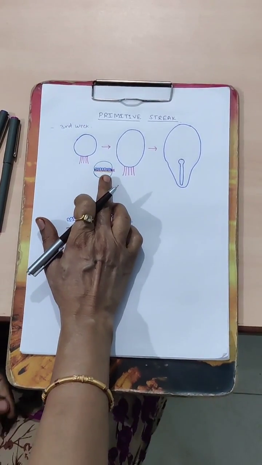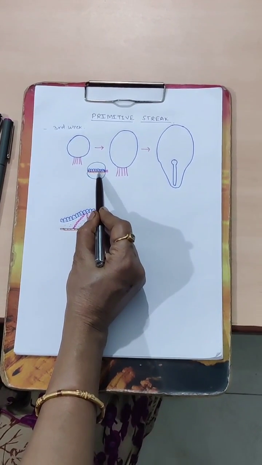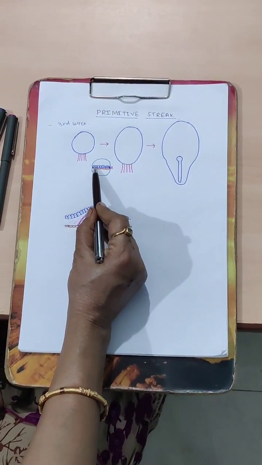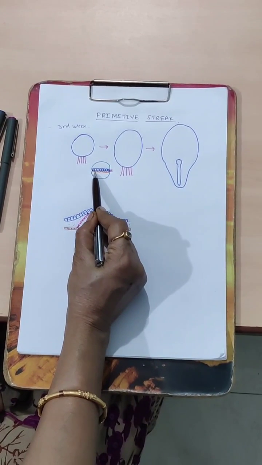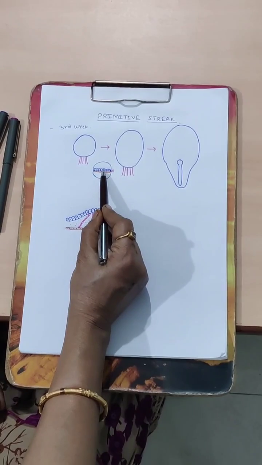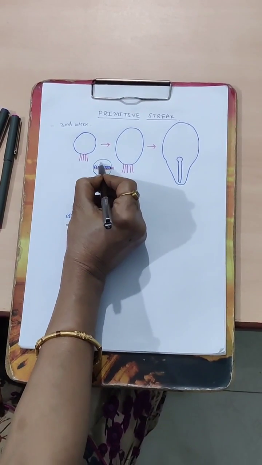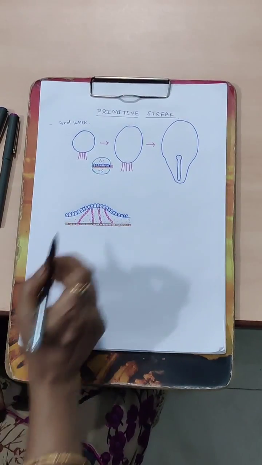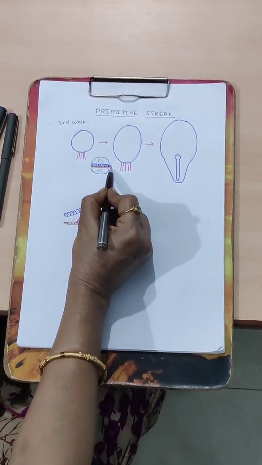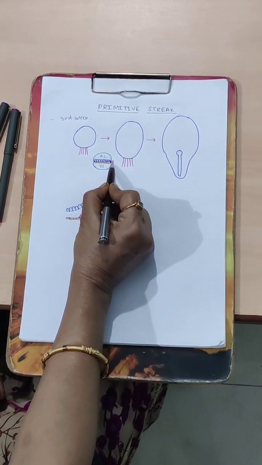In the second week we have seen that the bilaminar germinal disc is formed, where these are the epiblast cells and these are the hypoblast cells forming the bilaminar germinal disc, with the amniotic cavity above and yolk sac below. And this is the connecting stalk which is attached to the caudal end of this bilaminar germinal disc.